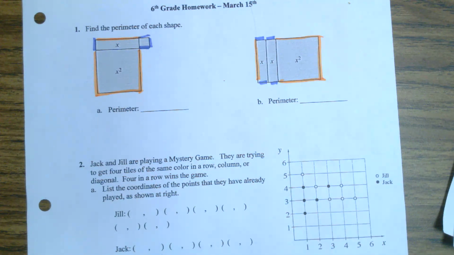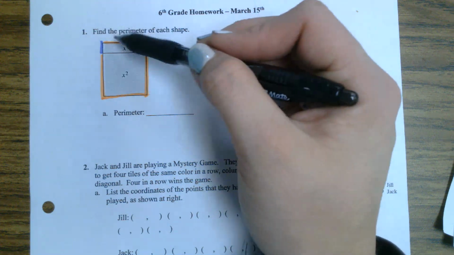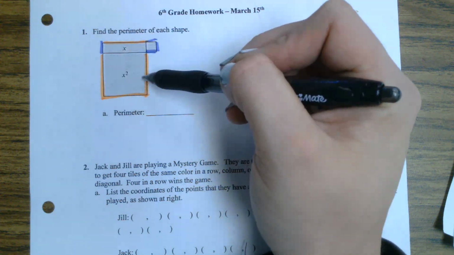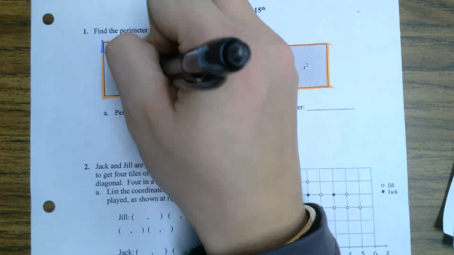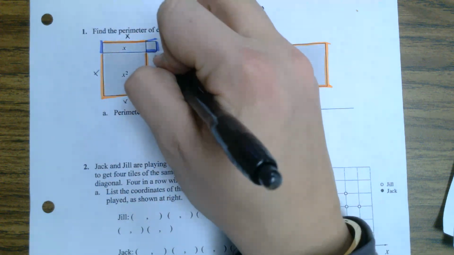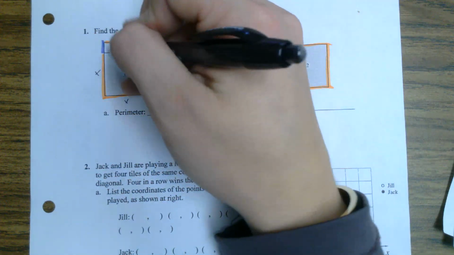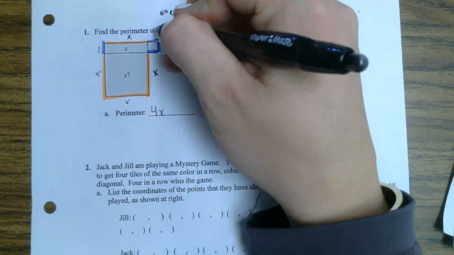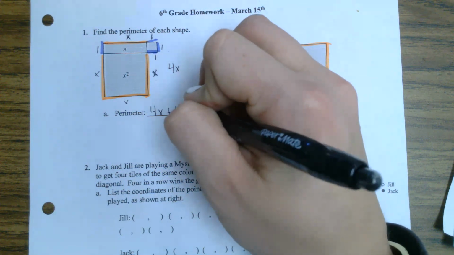Okay. At this point, done color coding, I'm going to count out my lines. I'm going to say, okay, how many orange lines do I have in this shape? I have 1, 2, 3, 4. Remember, each of those longer lines represents x, and x is unknown. So I have 4x plus 1, 2, 3, 4. So 4x plus 4.